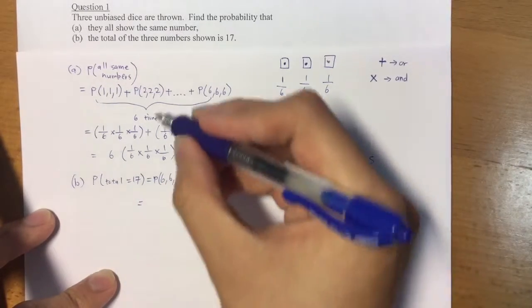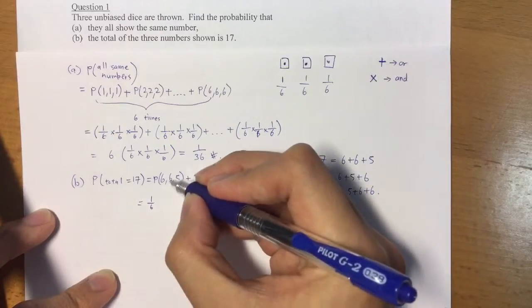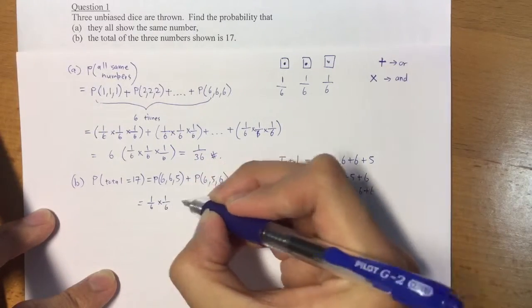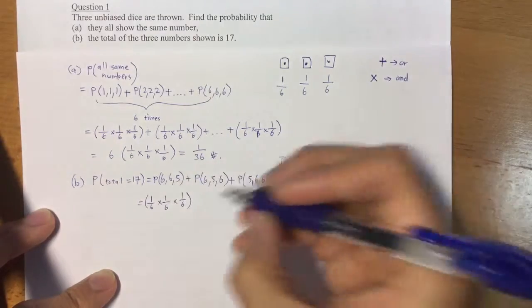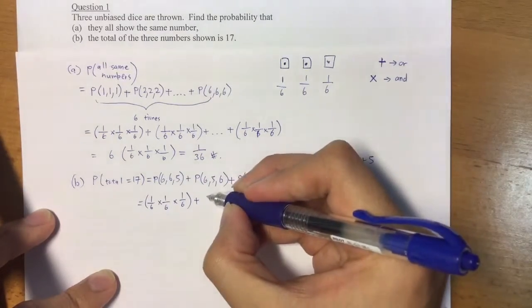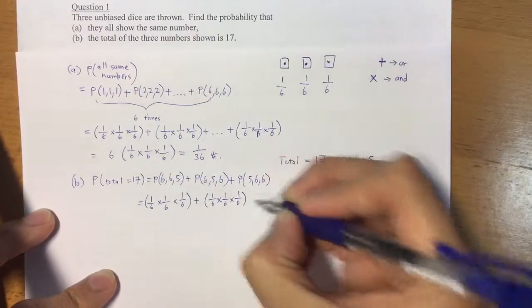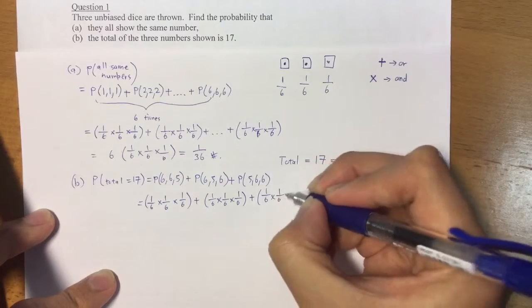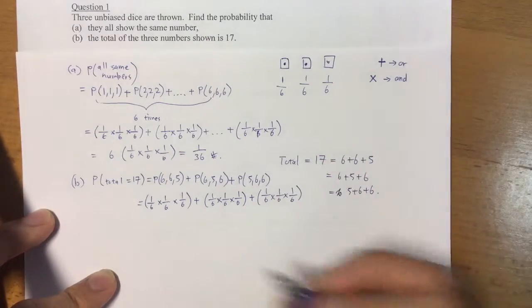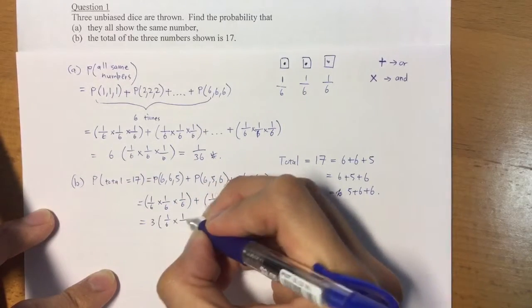Individually it's very similar to the previous one. The probability of getting a 6 is 1 out of 6, and then another 6 is 1 out of 6, and then a 5 is 1 out of 6. I have the same probabilities for the rest, because individually each number is independent of each other. So I have 3 times of this. Simplified, it looks something like this.